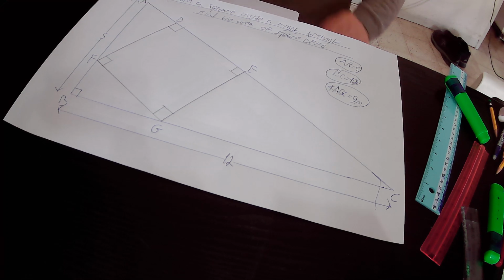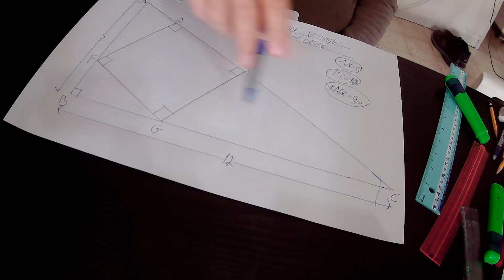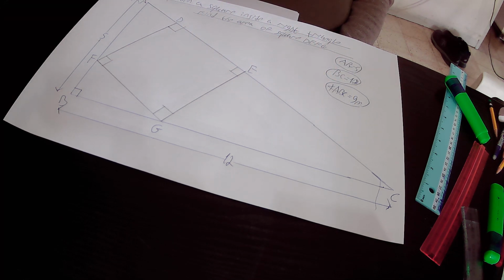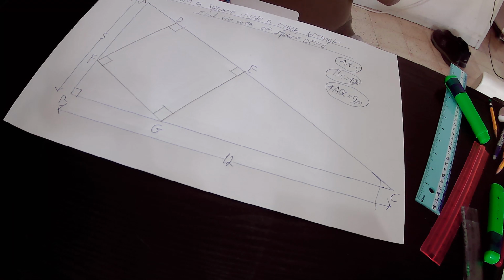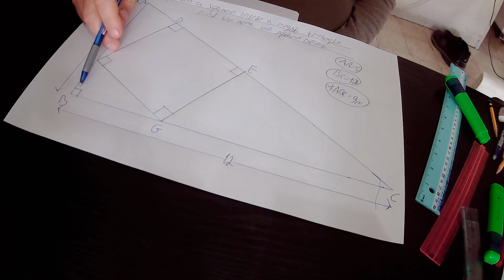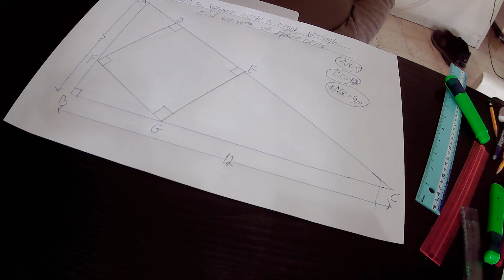In this lecture, we found the area of this square DEGF. In the drawing, we have a right triangle ABC, and inside this right triangle ABC, we have a square DEGF. In addition, we know that the length of side AB of triangle ABC is equal to 5 units. Side BC equals 12 units in length. This is angle ABC, a right angle, equal to 90 degrees. Again, our mission is to find the area of this square DFGE.